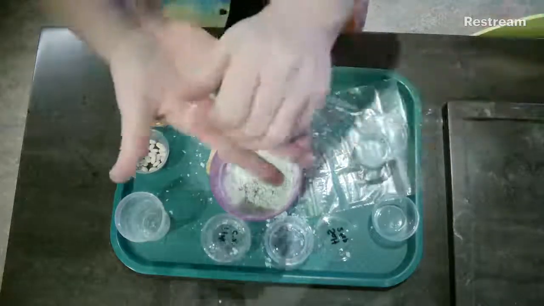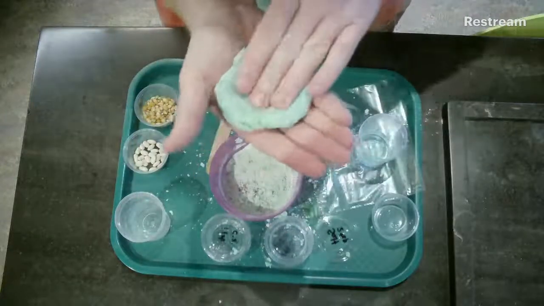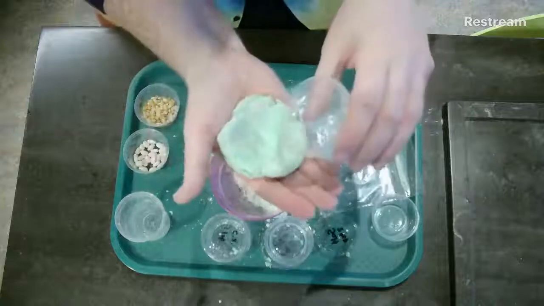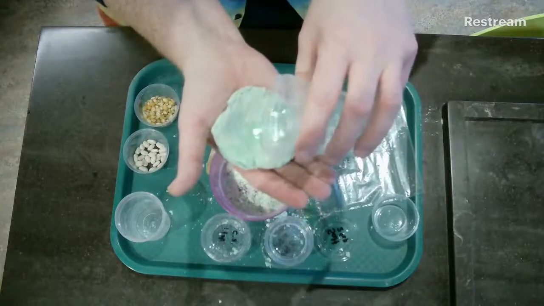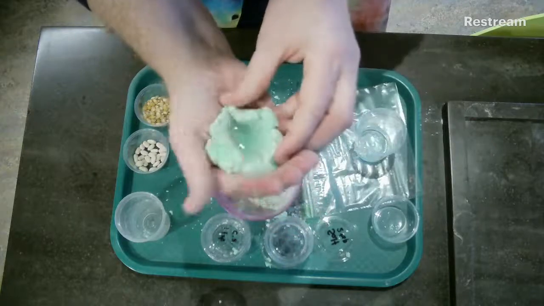All right, now I'm going to take my dough and make a little hole in it because I need a little extra water. I'm just going to put it right here in the middle. And then I'm just going to fold it around it.